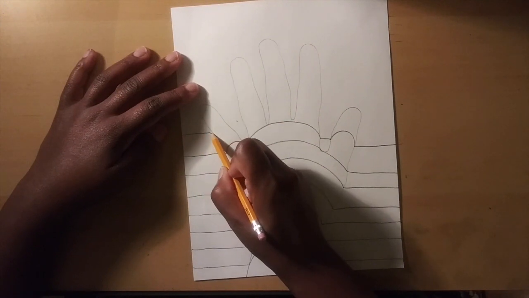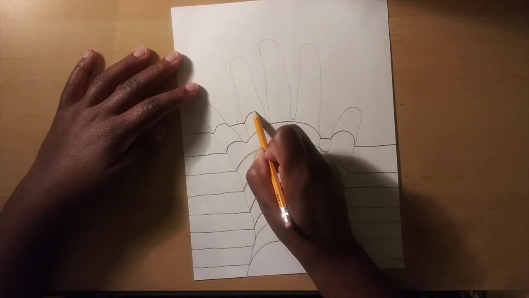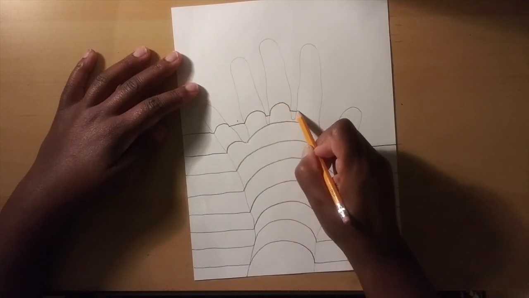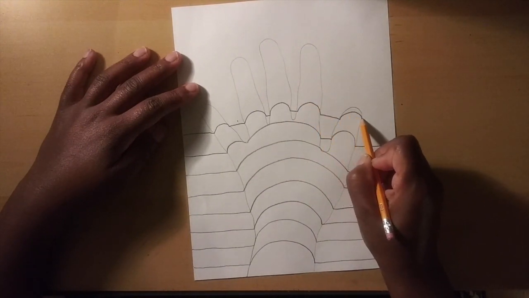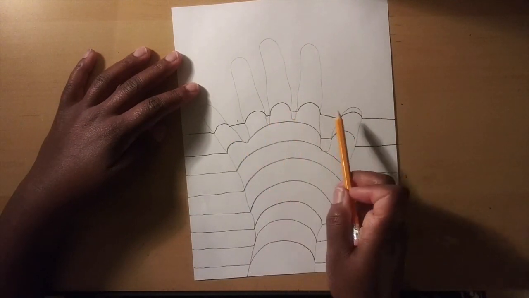I'm going to have a lot more jumps to make because I've got a lot more fingers getting in the way. So notice how I made the line go straight in between the fingers.